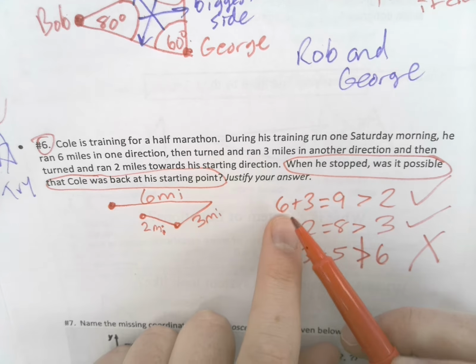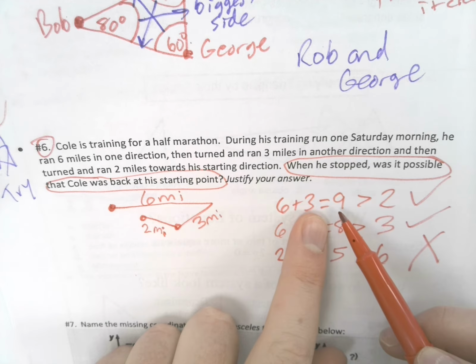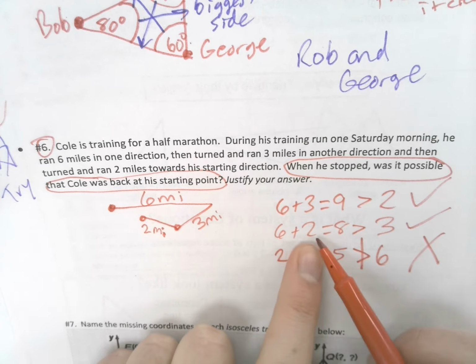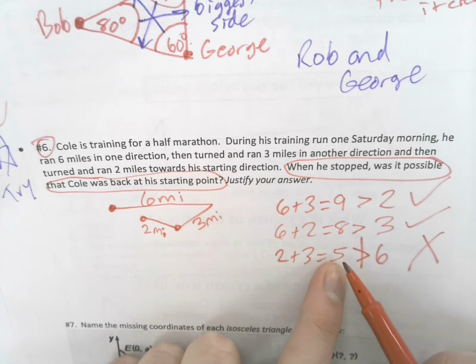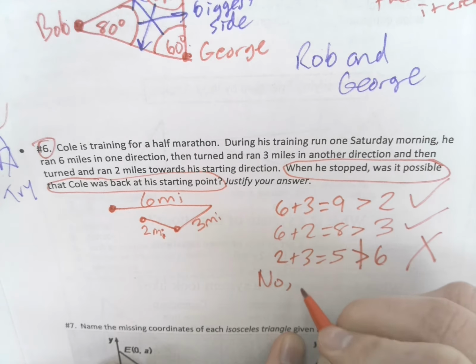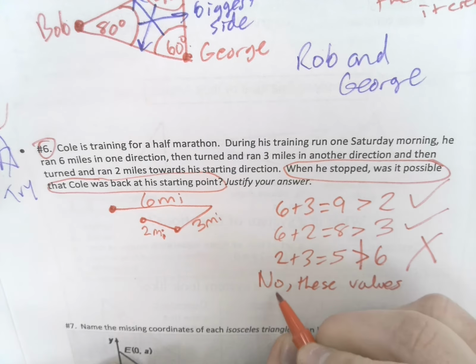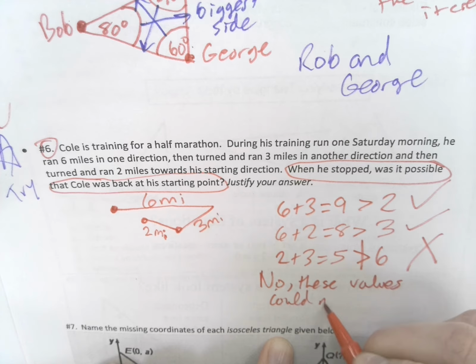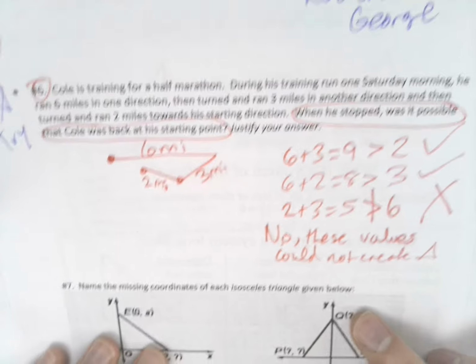Well, we know that any 2 sides have to add to be bigger than the third. 6 plus 3 is 9, which is bigger than 2. 6 plus 2 is 8, which is bigger than 3. Ooh, but 2 plus 3 is 5, which is not bigger than 6. So no, these values could not create a triangle. Couldn't do it.